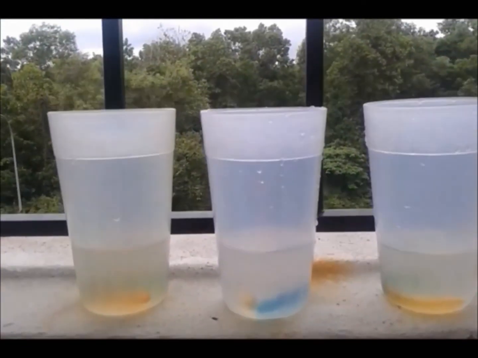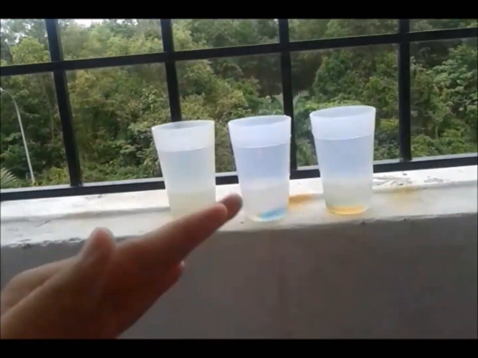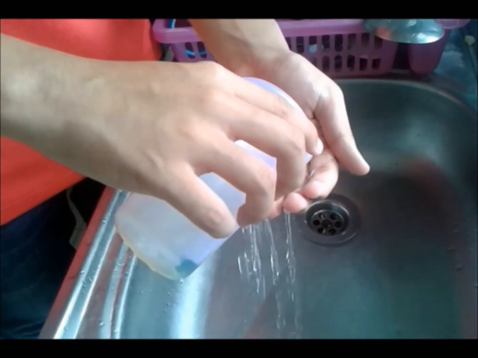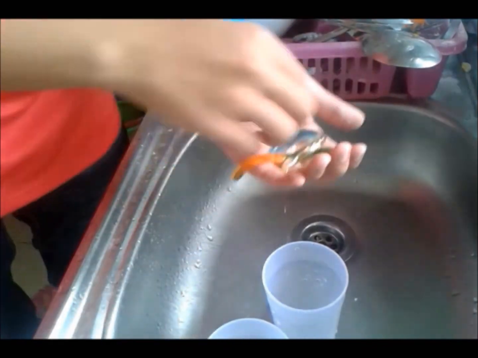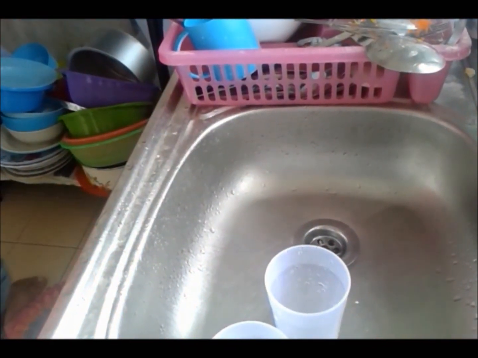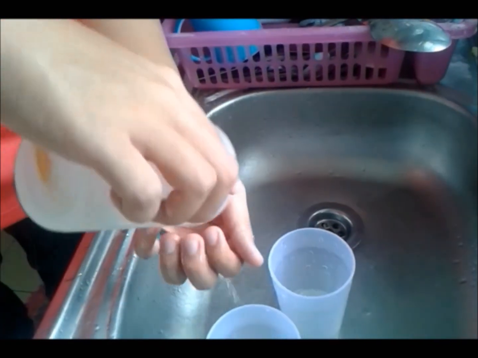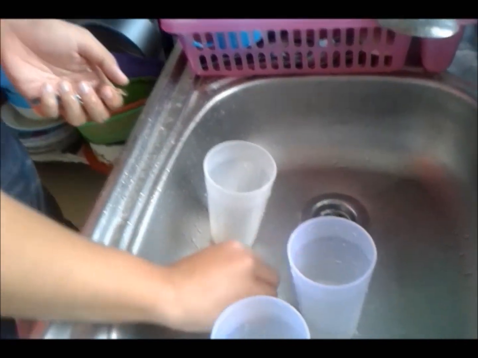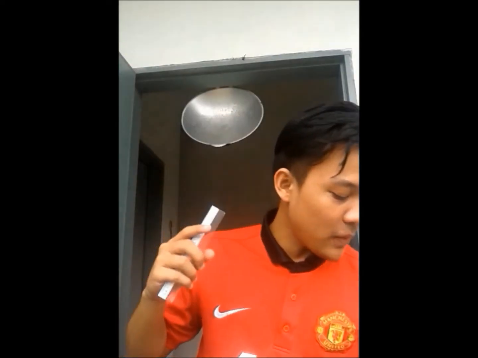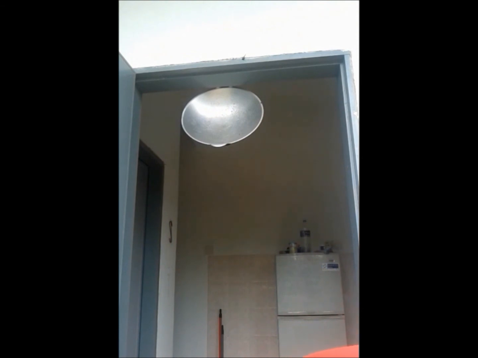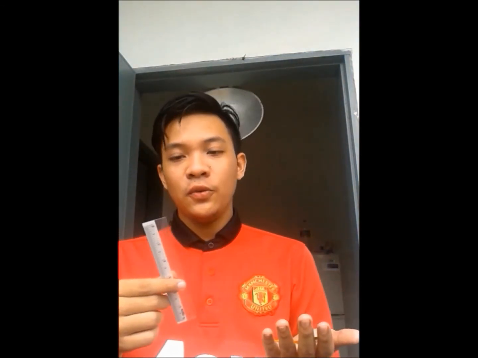Alright guys, now it's time to see the result. After a few hours have elapsed, it's time to take out the worm. So here it is, after a few hours in the water, this is our worm. Alright, let's measure and check it out. Now we're going to measure the after-diffusion gummy worm. So let me measure first, and then I will tell you the result.